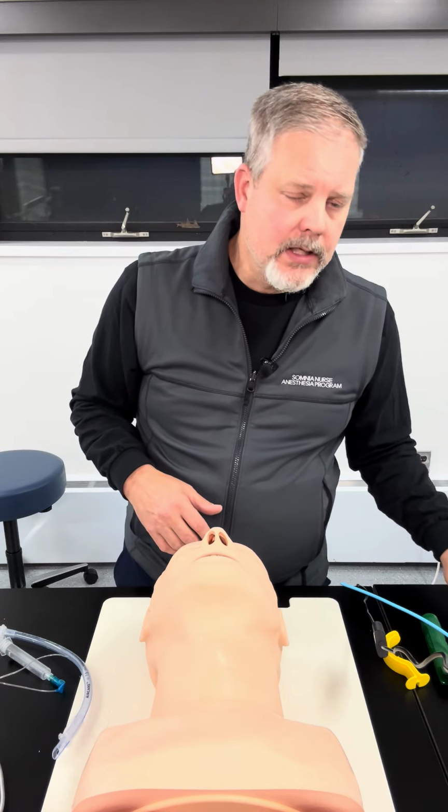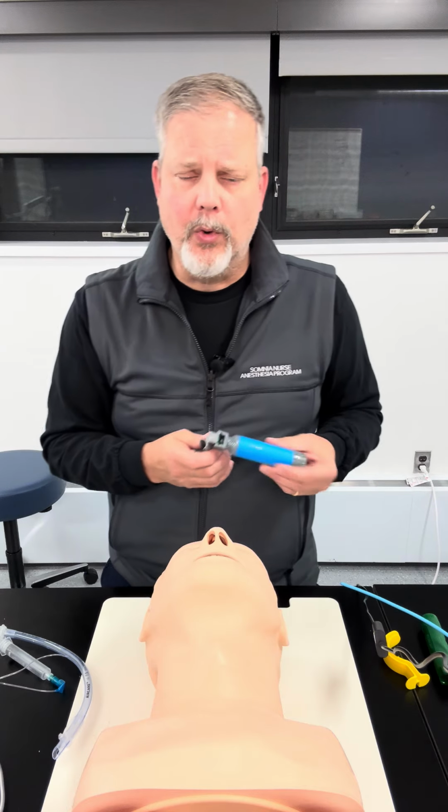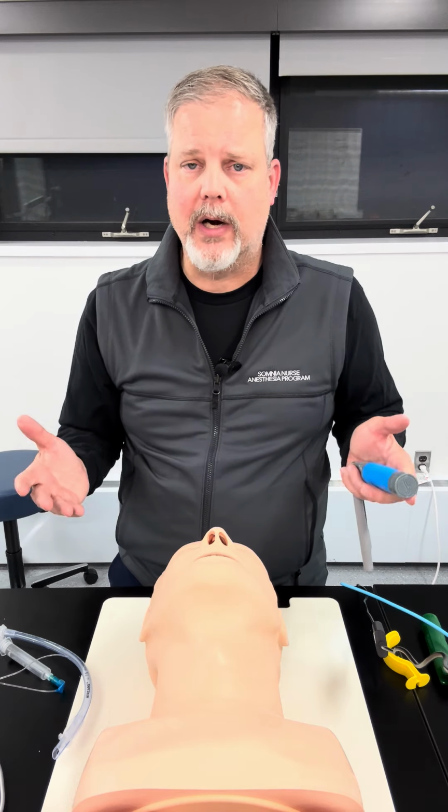So again, let's talk about how we're going to place this airway. For devices, obviously we're going to need our laryngoscope handle and blade. We're going to need the bougie, and then we're going to need an endotracheal tube. Now, if you're using a bougie, you'll use an endotracheal tube without a stylette. We'll show you why. So, first step, we're going to do a direct laryngoscopy on our patient.